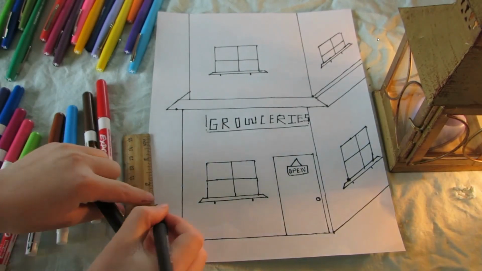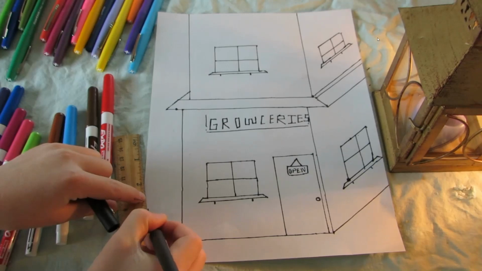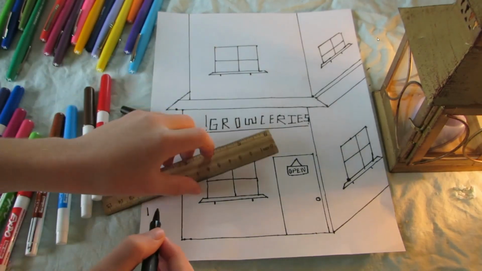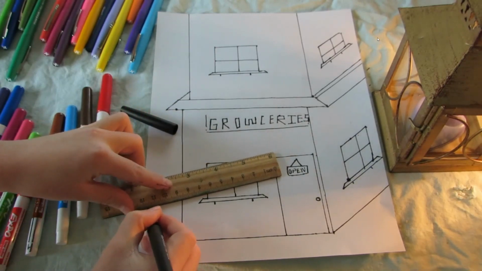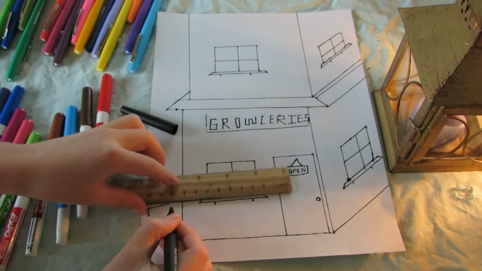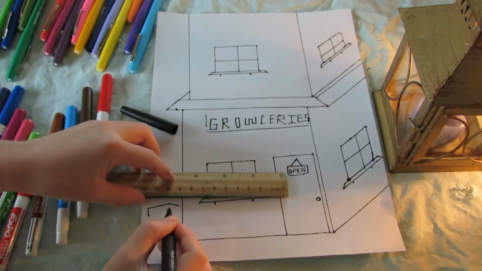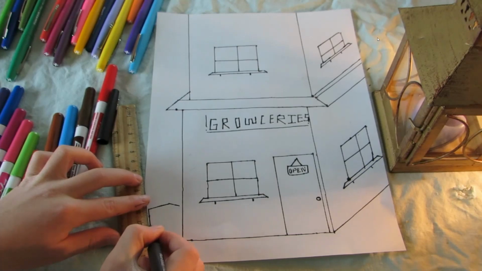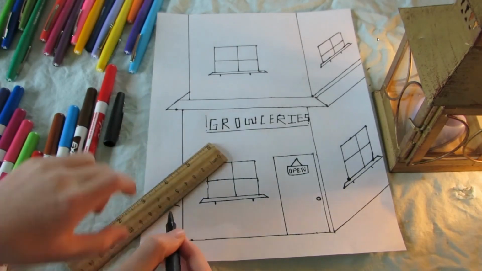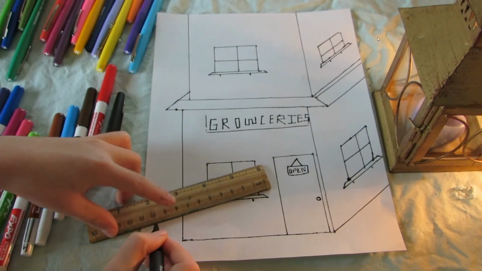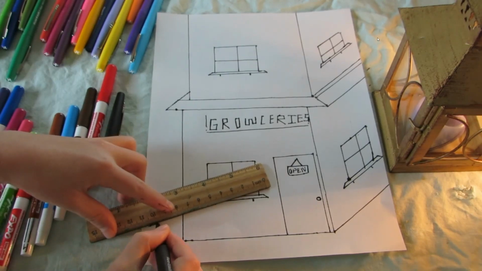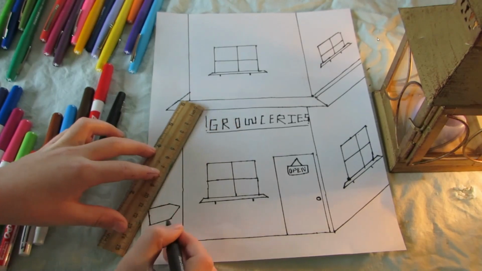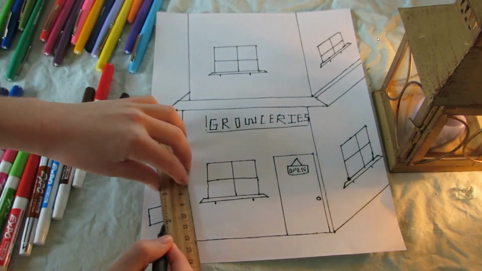Now we're going to create a sign that says low prices, but first we're going to make the sign and then write it. That's our sign.